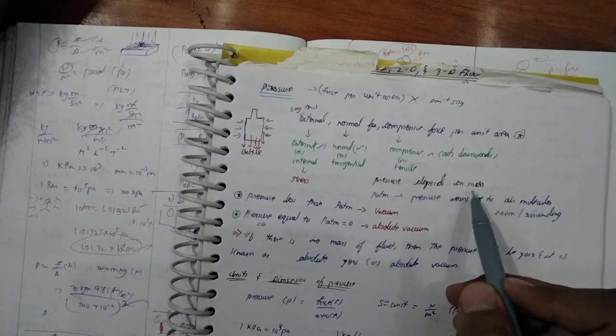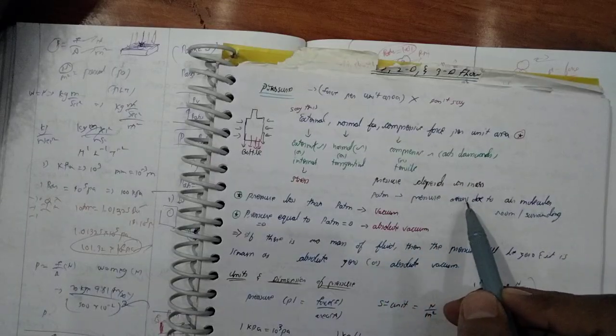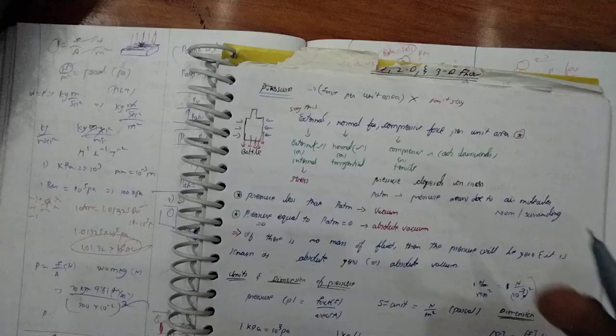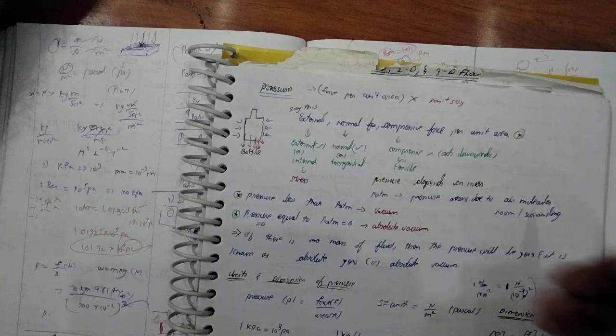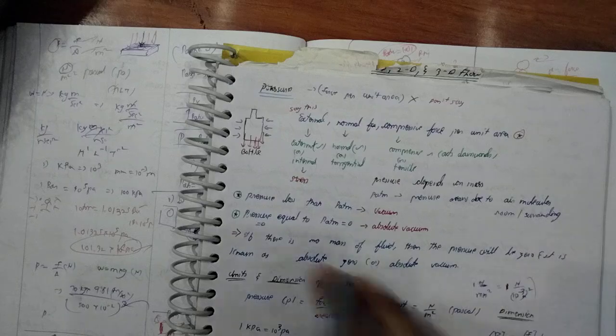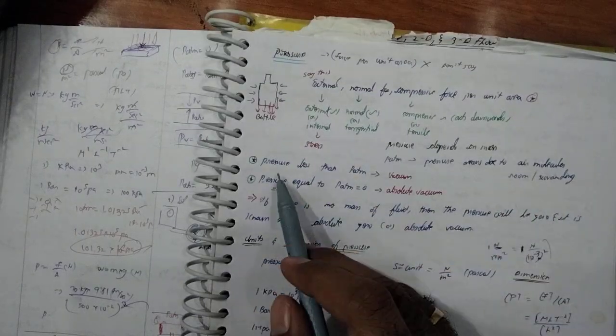So pressure depends on the mass. Atmospheric pressure occurs because we are surrounded by the atmosphere. Due to the presence of air molecules in the room and surroundings, that's why P ATM comes under this category.